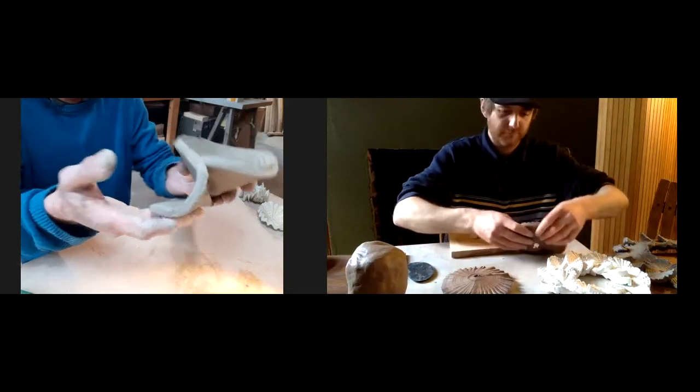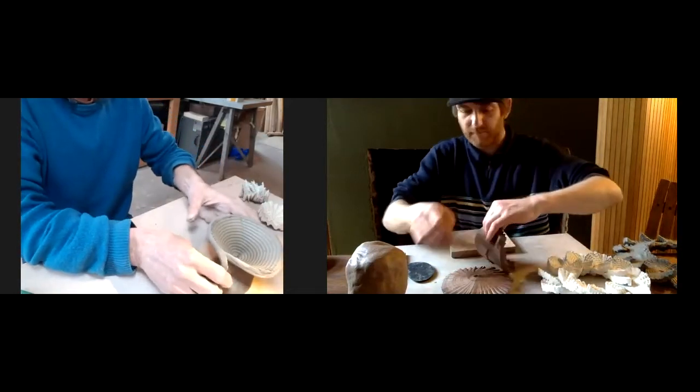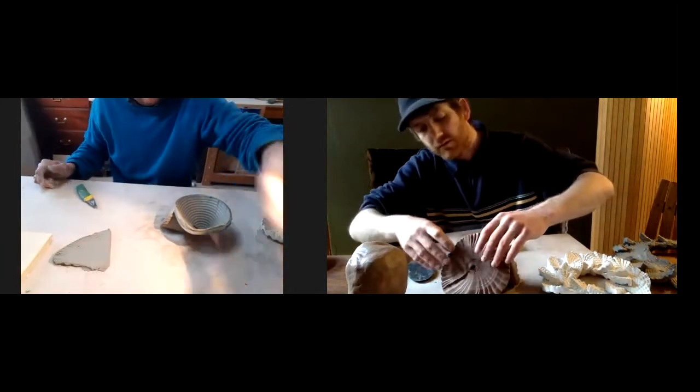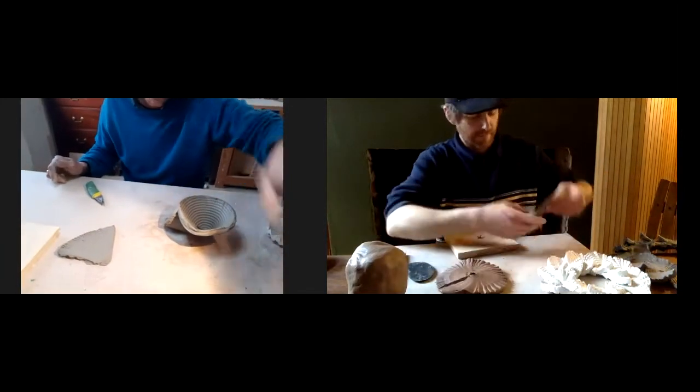Could work. It's good because the handle actually supports it. What are you on with, Joe?